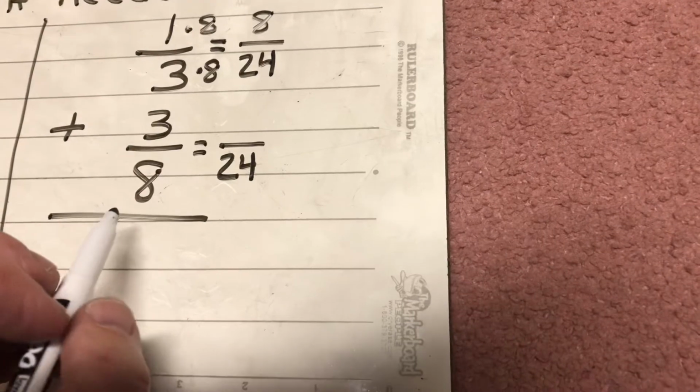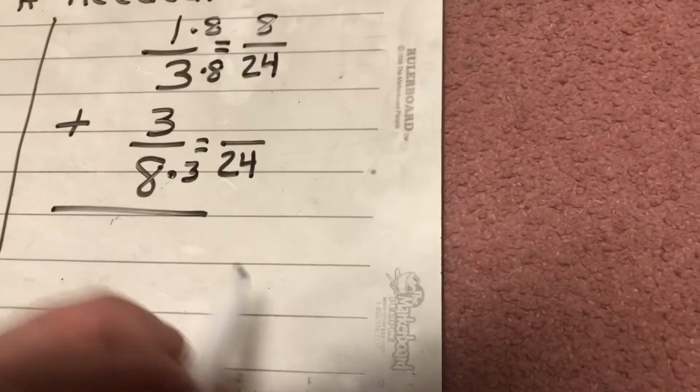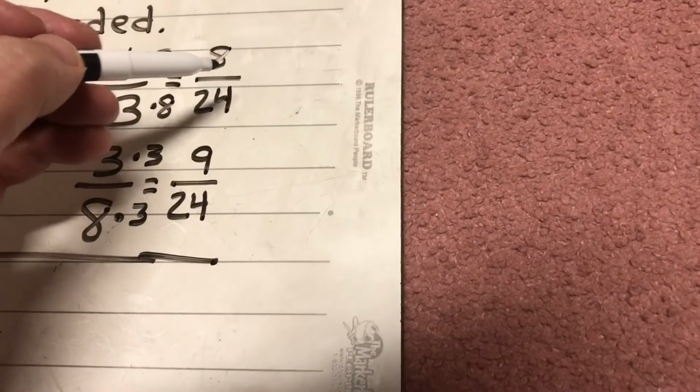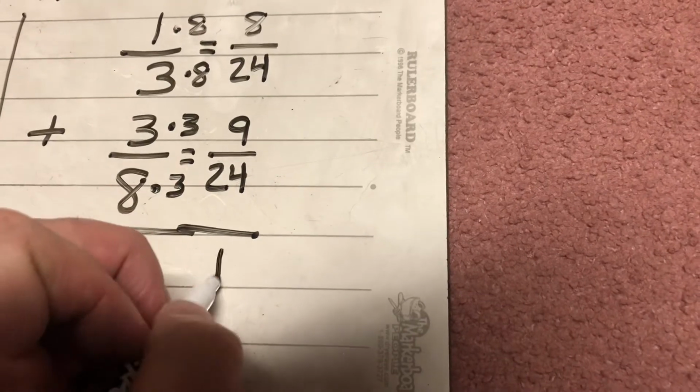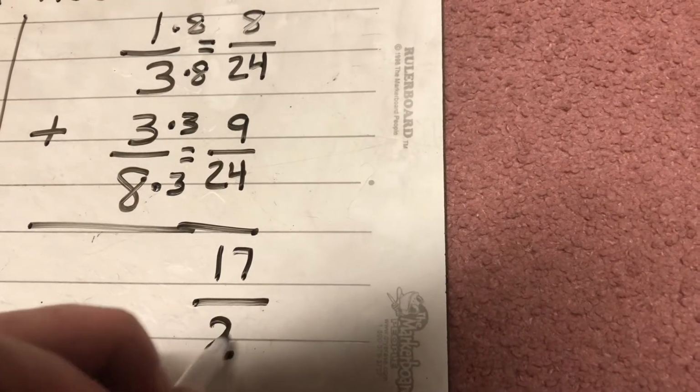So I think, well, what did I do to 8 to get 24? Well, I multiplied it by 3. So I have to do 3 times 3. 3 times 3 is 9. That leaves me with 8 over 24 plus 9 over 24. Well, 8 plus 9 is 17. And I know that my denominator 24 is going to stay at 24.